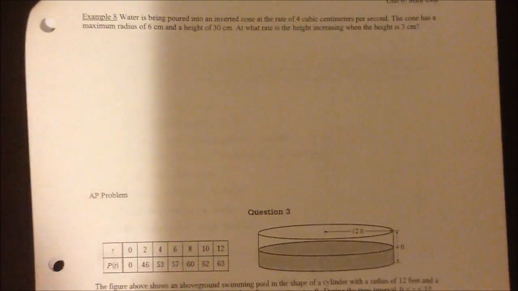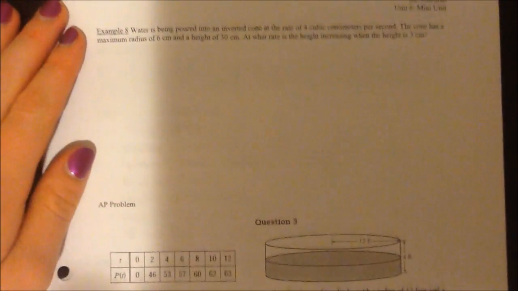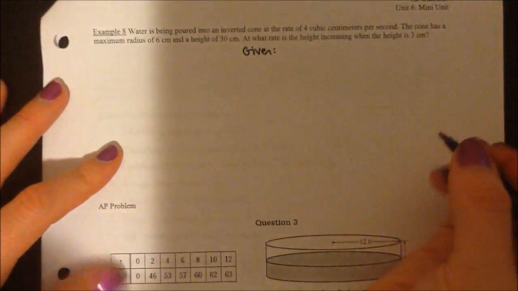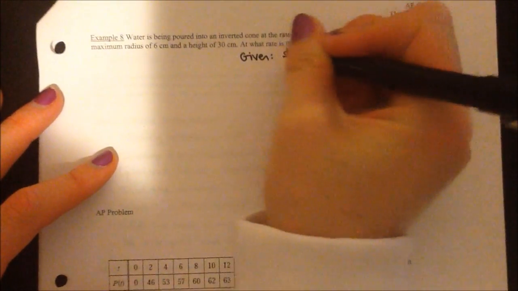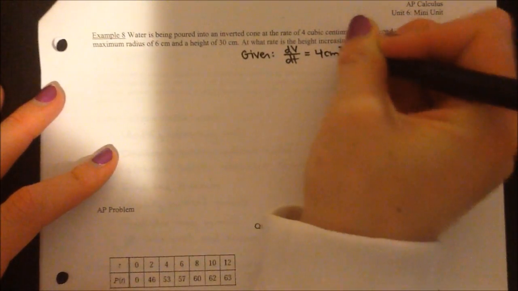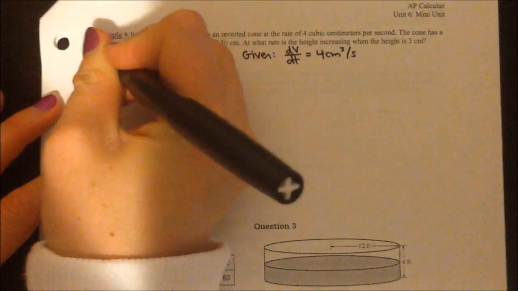Okay, so let's look at one more of these, the inverted cone, just so we can practice that again, because people get really weirded out with that similar triangles thing. So water is being poured into an inverted cone at a rate of 4 cubic centimeters per second. So that's a rate of change of volume. Okay, the cone has a maximum radius of 6 centimeters and a height of 30 centimeters.